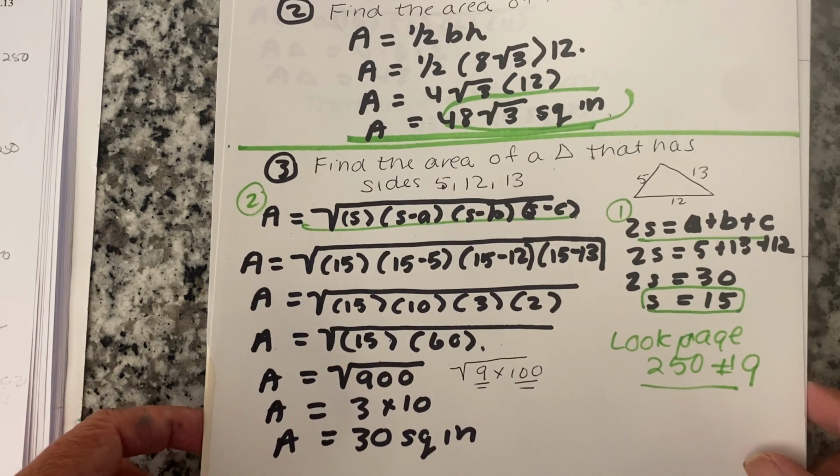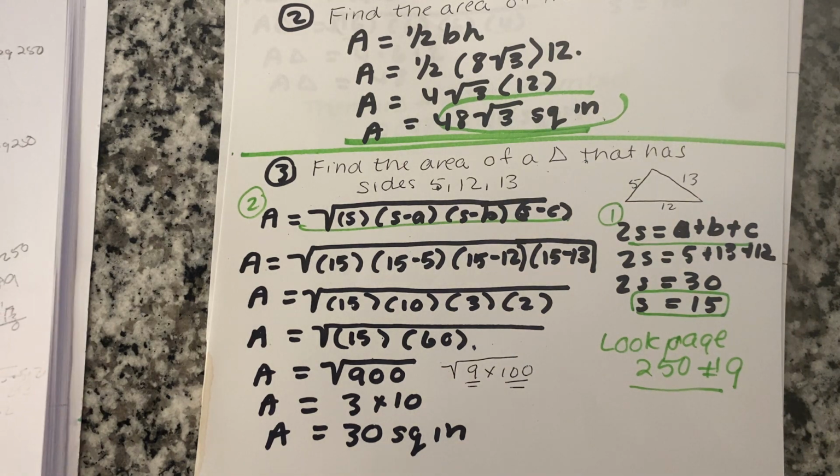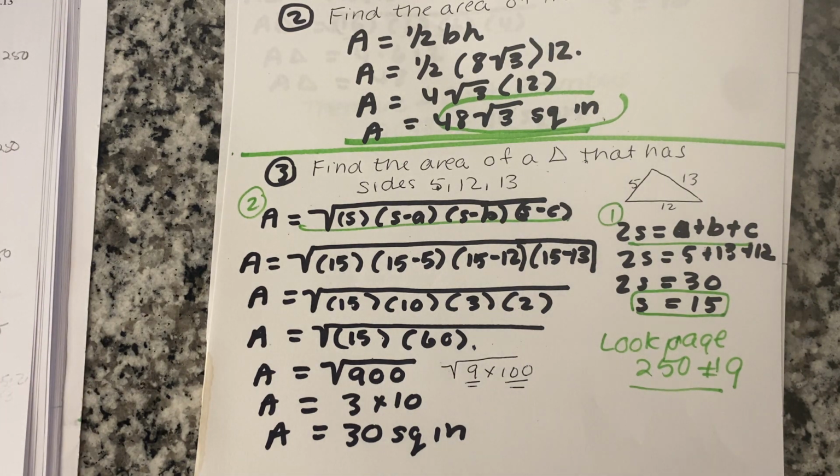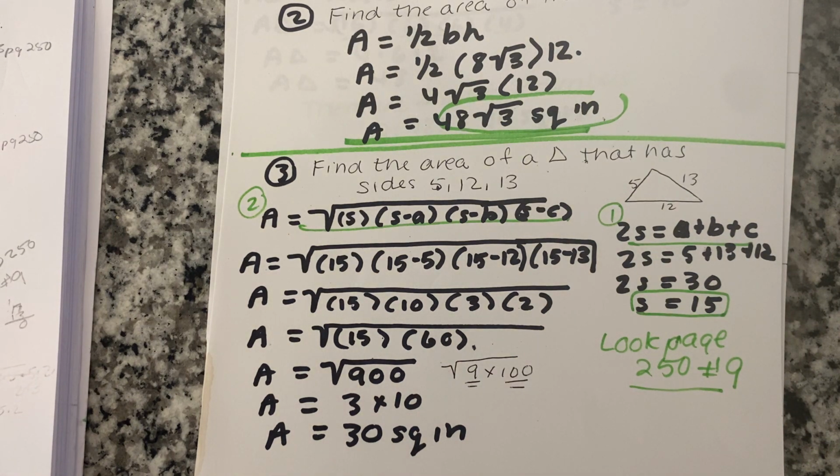Now this is the one that looks like, oh dear, I can't do this. No, you can, because this is Hero's formula. And it's all it is, a formula with plugging things in again. So of course, they're gonna make you do this a number of times on the test too. So let's find out. This is find the area of a triangle that has sides 5, 12, and 13.